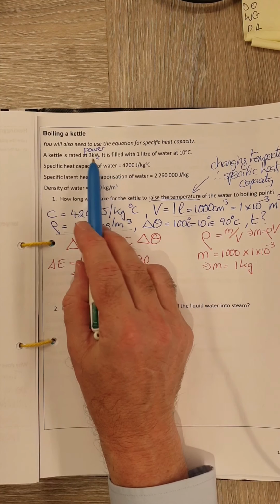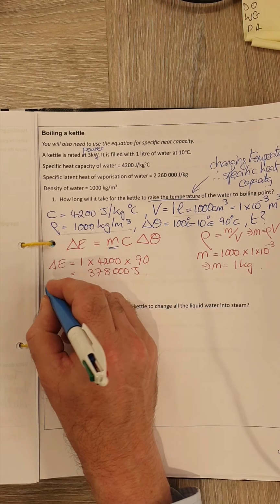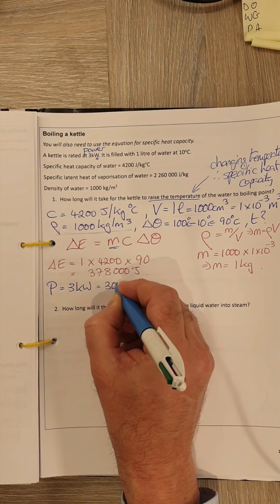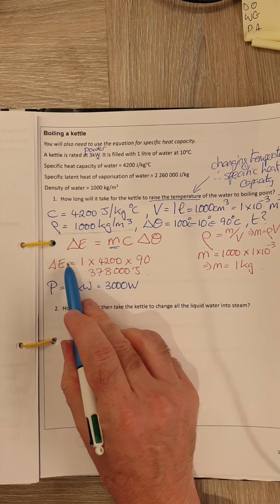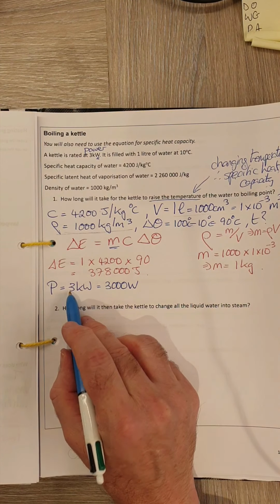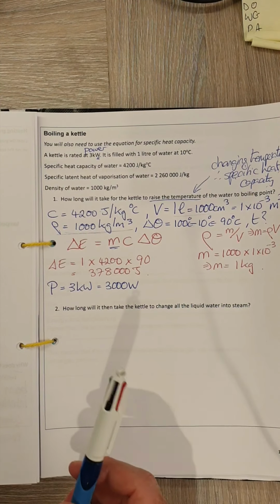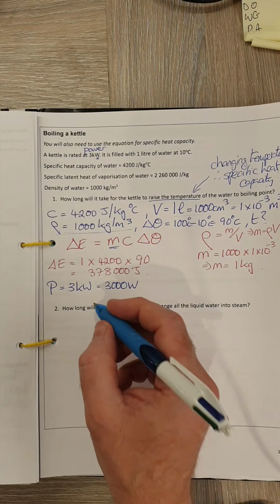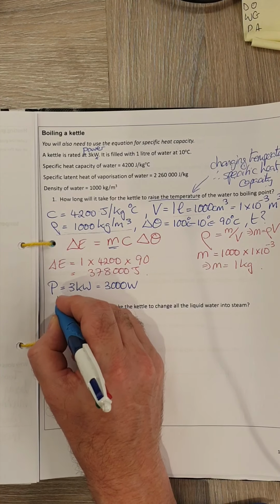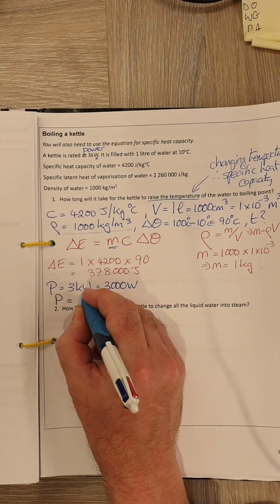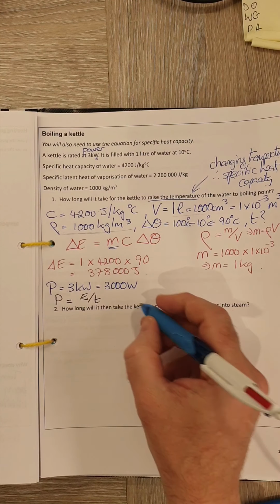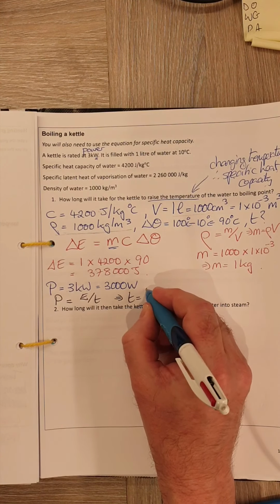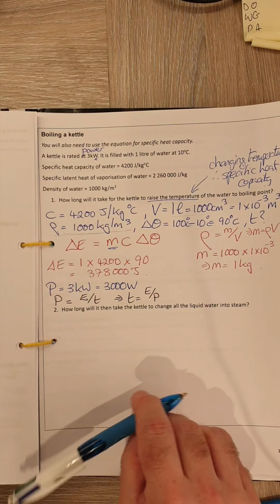Now, what I was looking for was not the energy, but the time. And I've also been given another number. I've been told that the power is equal to 3 kilowatts, that's equal to 3,000 watts. So I've got the energy and I've got the power, and I now need to work out the time, and I need to see how energy, power and time relate together. The equation I can use is power is equal to energy divided by time, which, rearranging, gives that time is equal to energy divided by power.